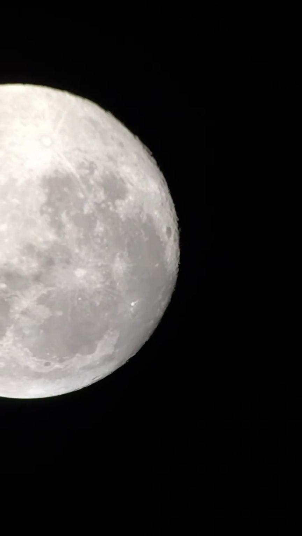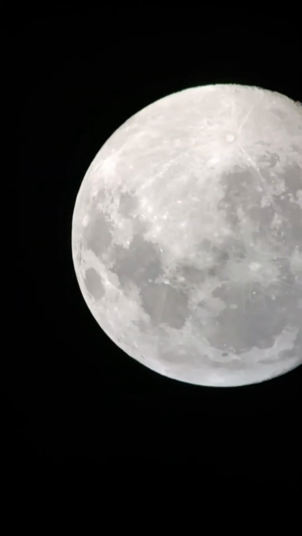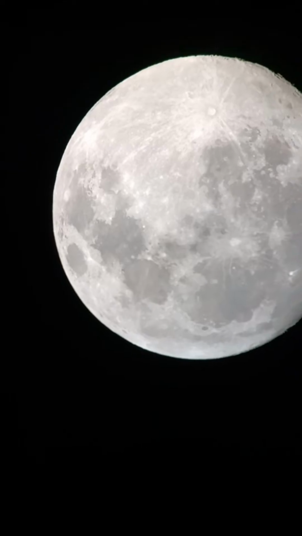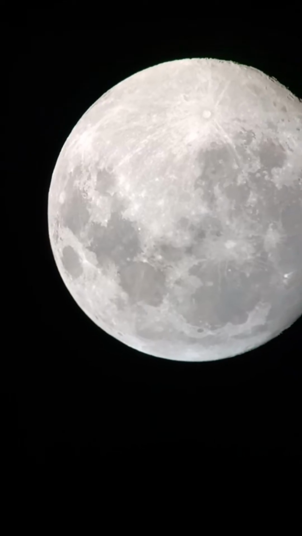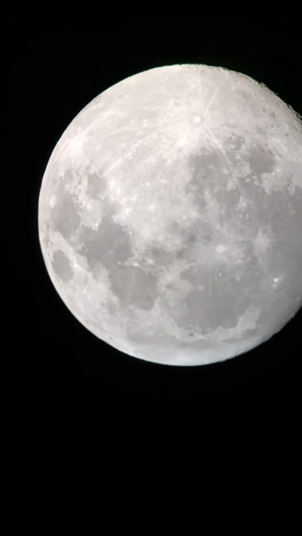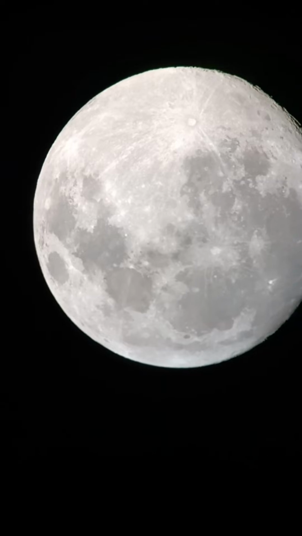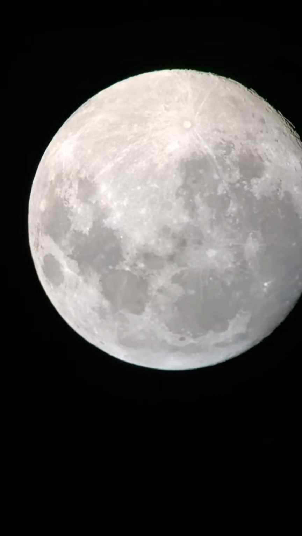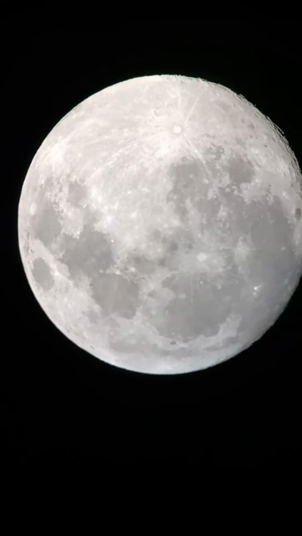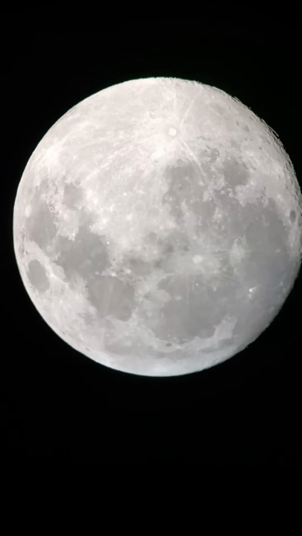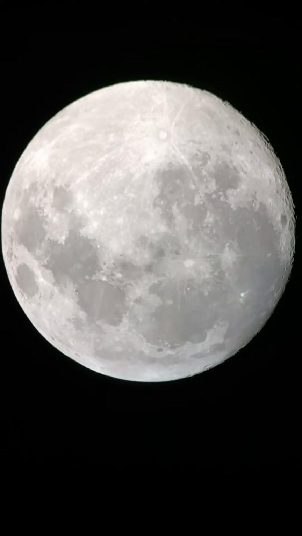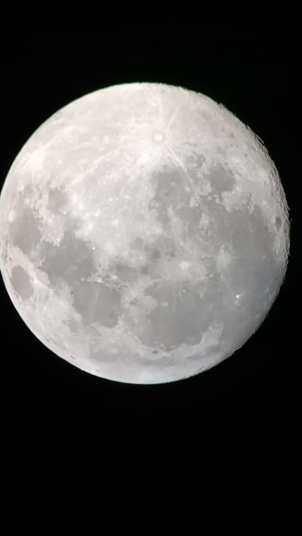And the terminator line, that is the line of demarcation of where the shadow is actually going across the face of the moon. And that line, that terminator line, is constantly moving across the face of the moon. And that terminator line moving is what gives us our phases of the moon. So when it's at the very, very edge and the rest of it is in shadow, that's what gives us a crescent.